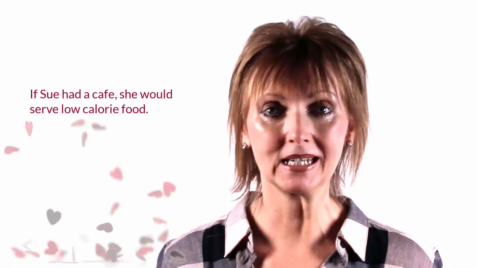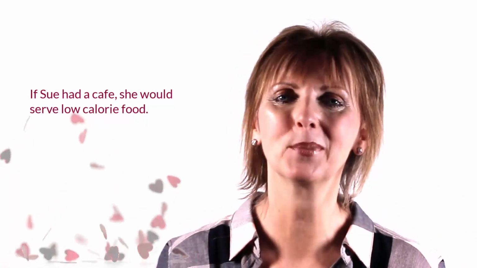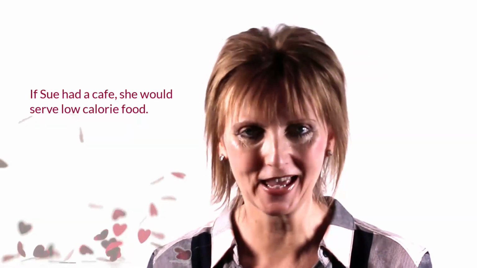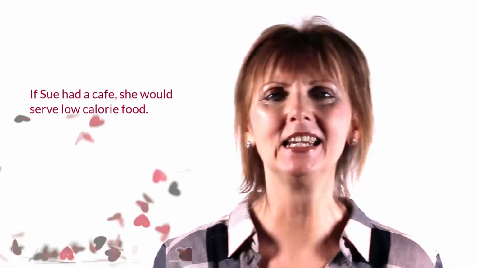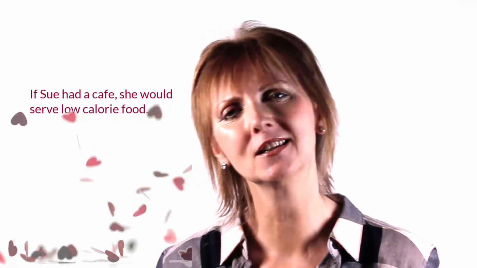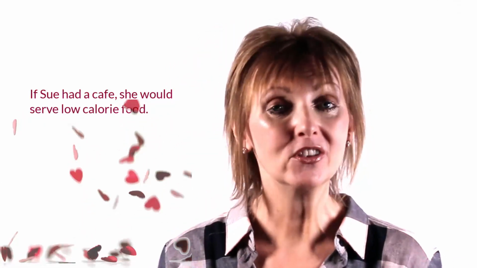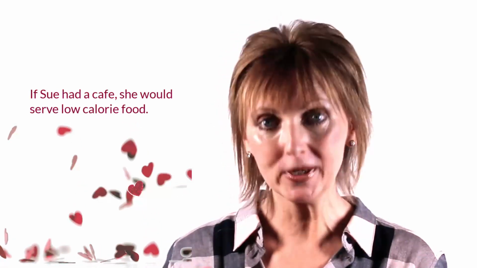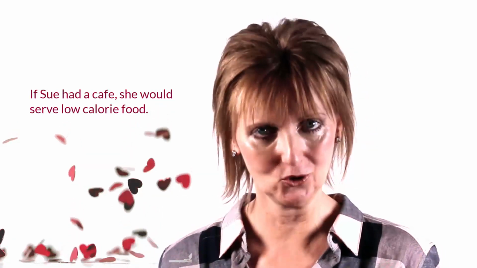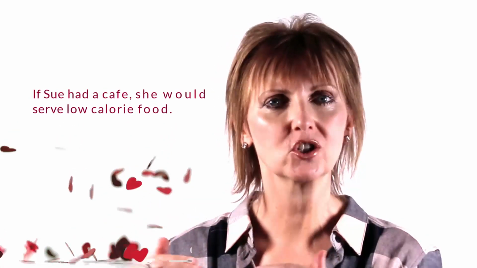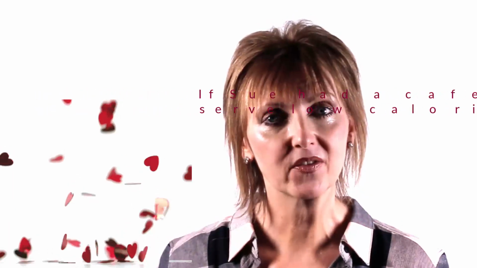And there are many conditions that need to be put in place for her to be able to do that. Does she have the money? Does she have the motivation? So many things to consider. So the chances of her opening up a cafe and actually doing that are much, much less likely than in the first conditional.